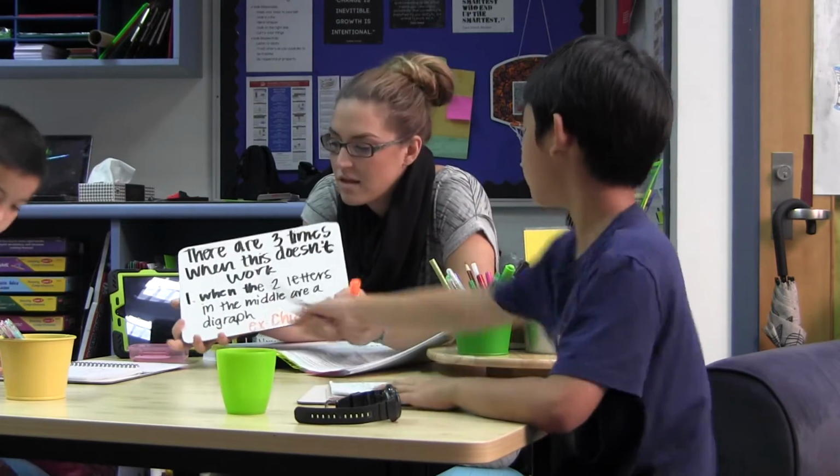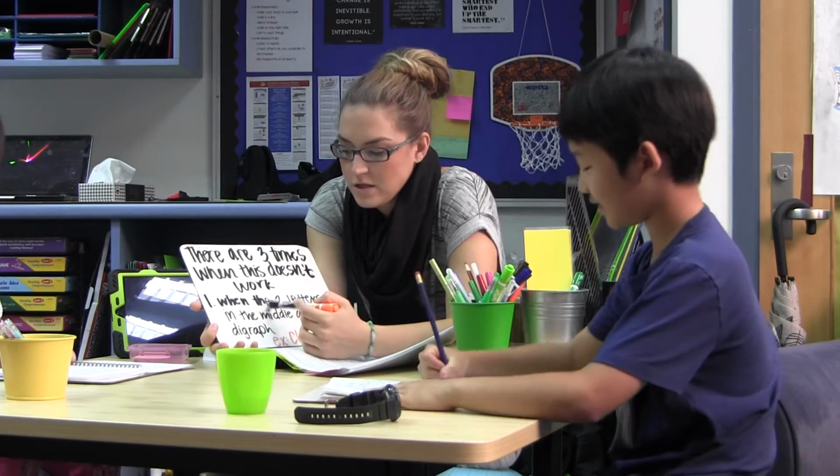What's up on the board over there? Those are all what are they called? 3 letters that make an unusual sound are unit syllables. Okay, so that's our next one. So let's start, the first one is here. When the 2 letters in the middle are a digraph, you need to be writing this down.